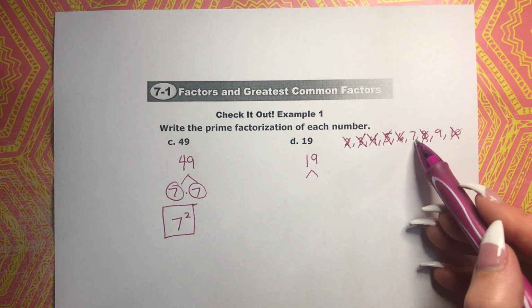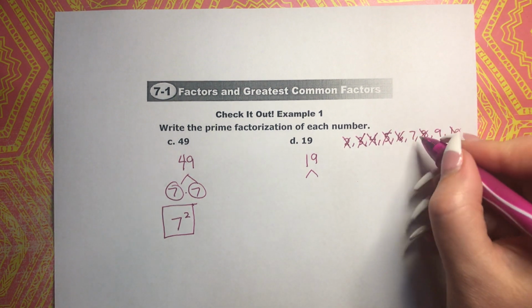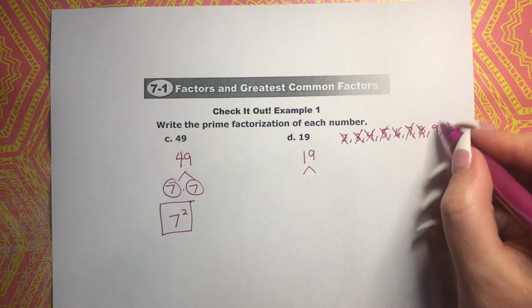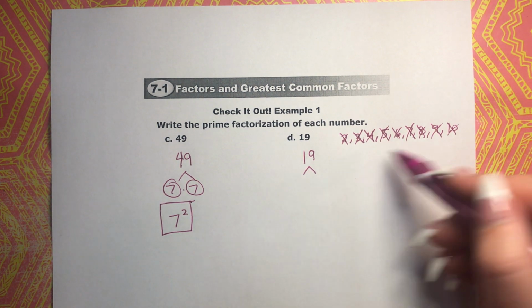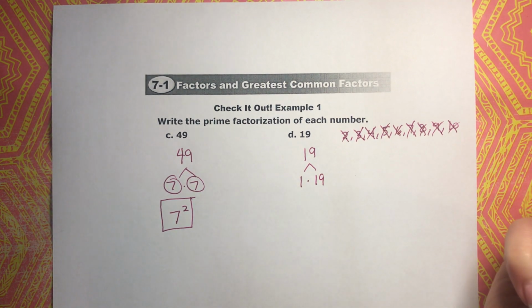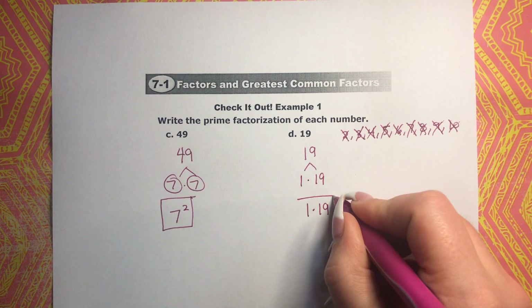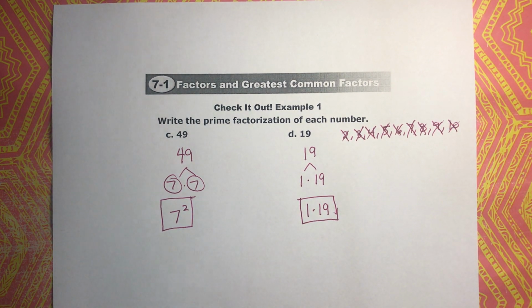Is it divisible by 7? It would just be 7, 14, and then 21, so no. For 9, you'd add them. 1 plus 9 is 10, and 10 is not divisible by 9. So it's not divisible. 19 is a prime number. So the prime factorization of 19 is just 1 times 19. All right. Okay, that is it for example 1. I'll see you in a little bit for example 2.